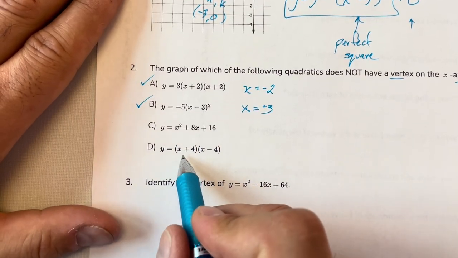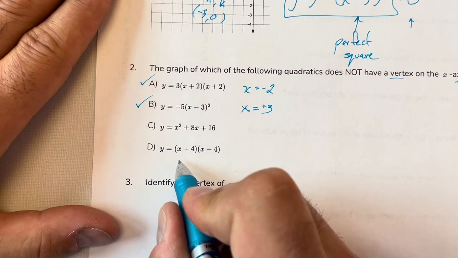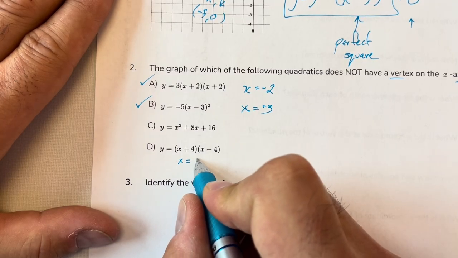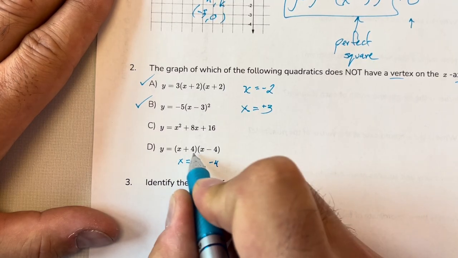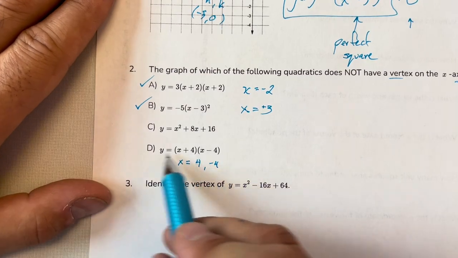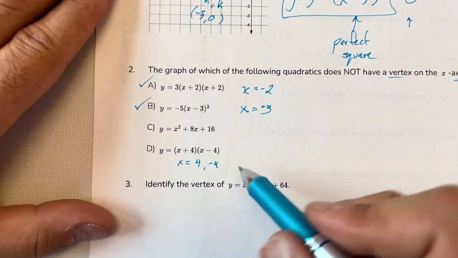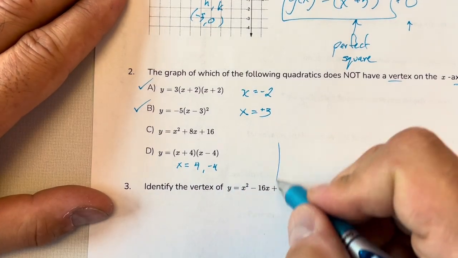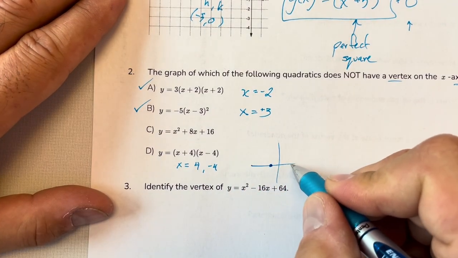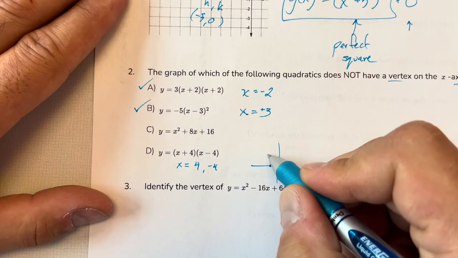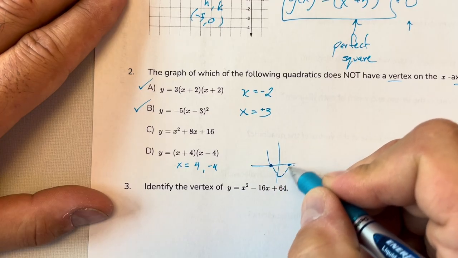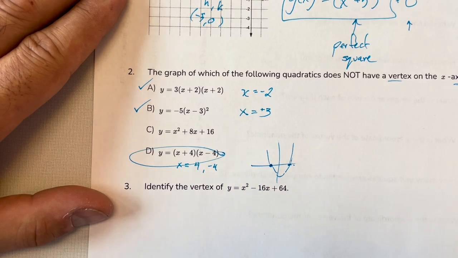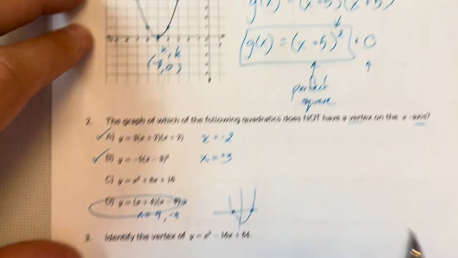Let's go down to this. Okay, we got a +4 and a -4. That means that we have x zeros at 4 and -4. So this one, it's not a perfect square. It's one of those where we have 2 zeros, here and here at 4 and -4, and the vertex can't be on the axis. That's the one. The vertex does not lie on the x-axis.